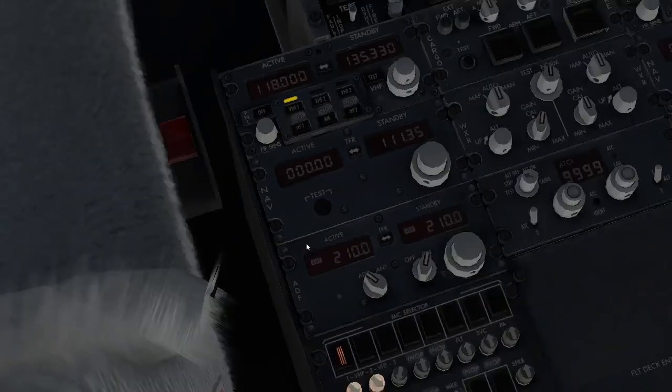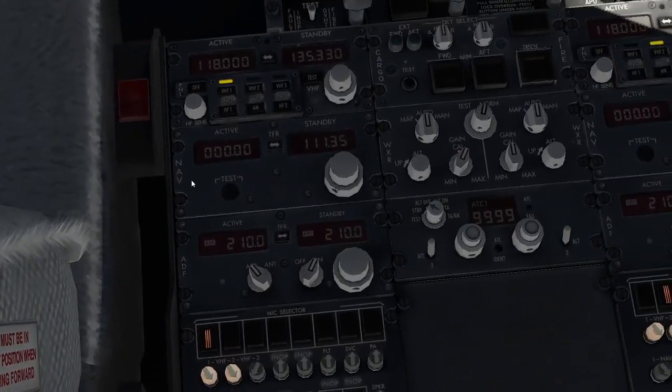I'll put it in. See, here it says NAV for nav. Here's standby. Mine should be set to 1. Let me swap it. So then this should be set to lower than that. There. Now that should let me put it low. No, it's not letting me put it lower.